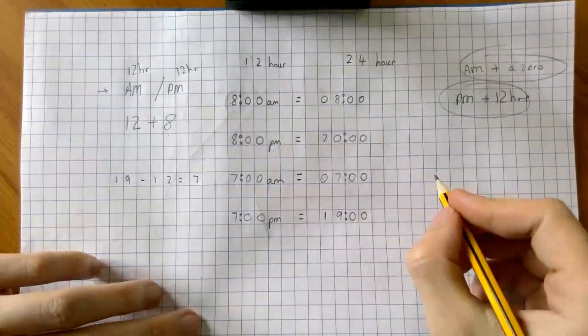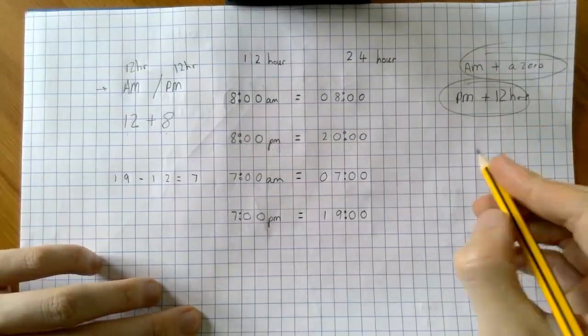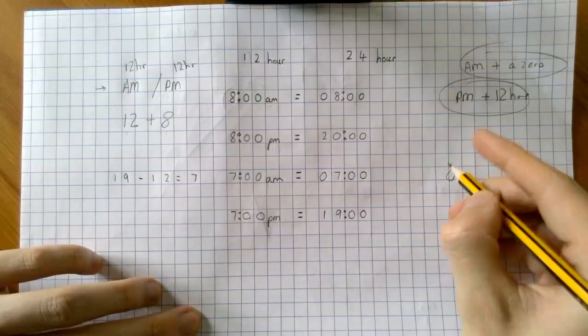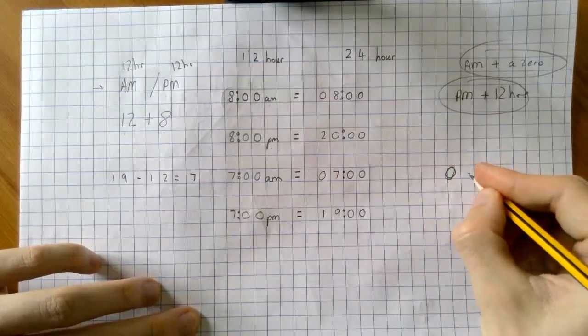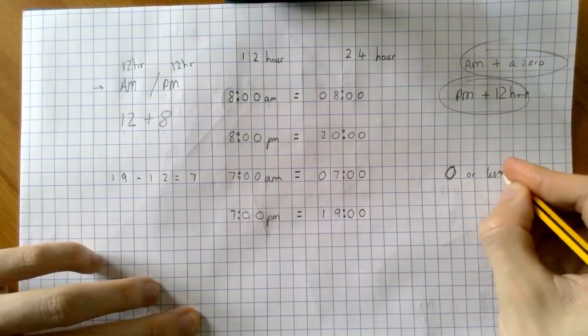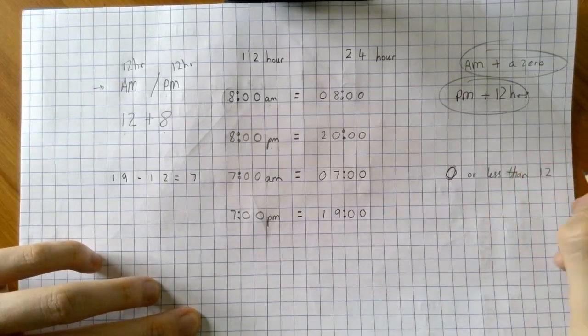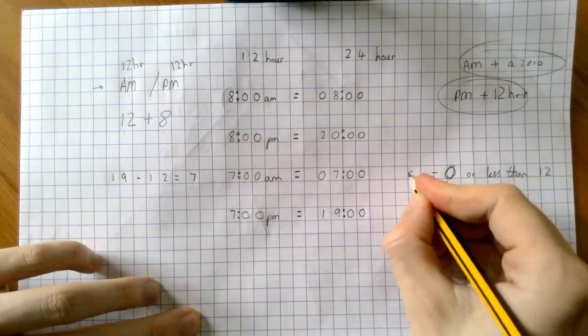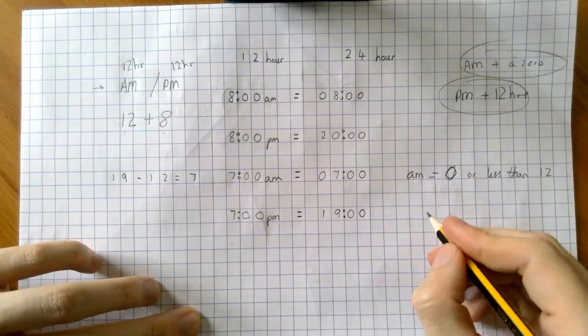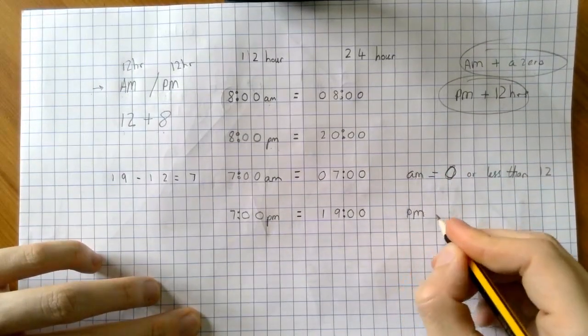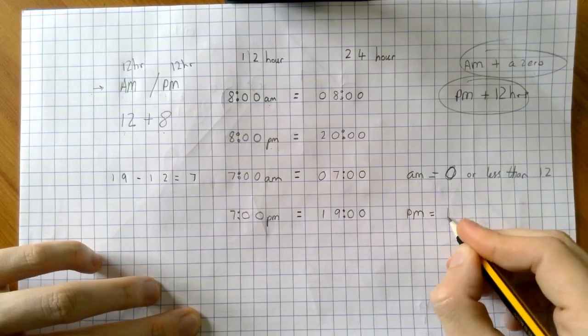For the inverse, we can think about this kind of backwards. If it's got a 0 or it's less than 12, then we can correctly assume that it's AM. It's going to be PM if the number is more than 12.